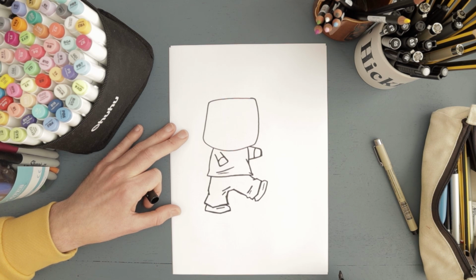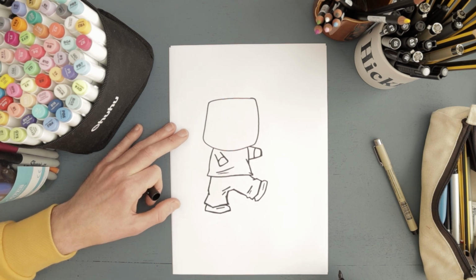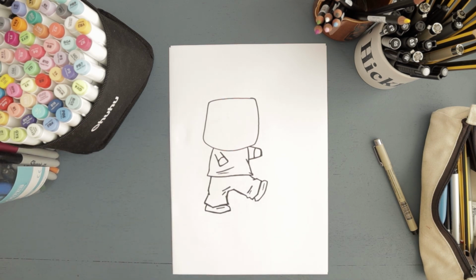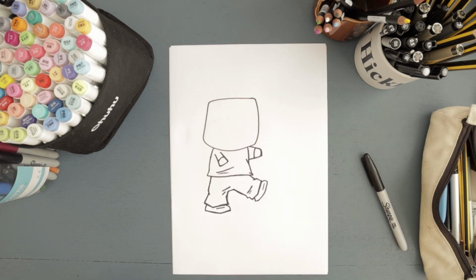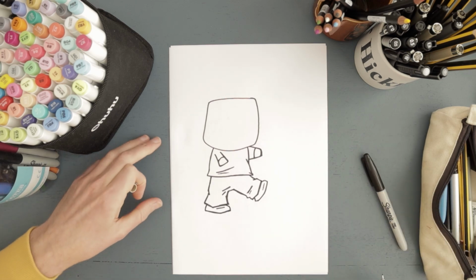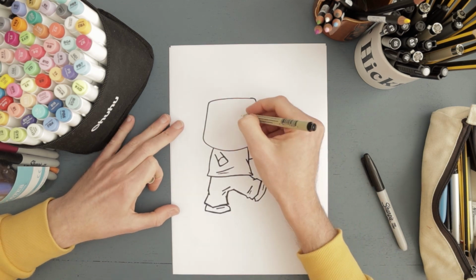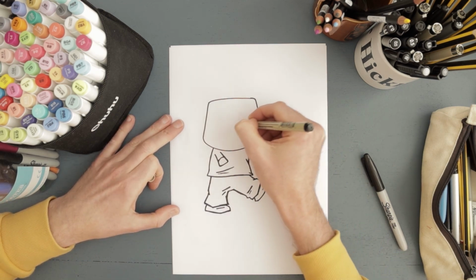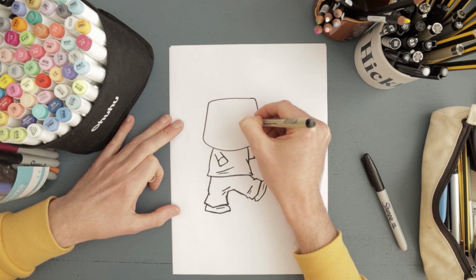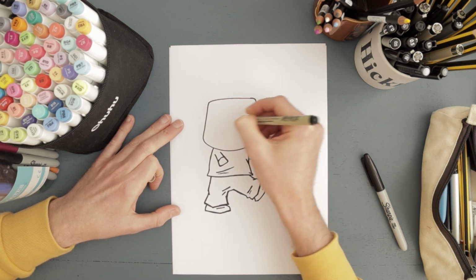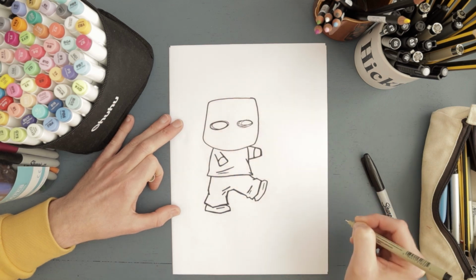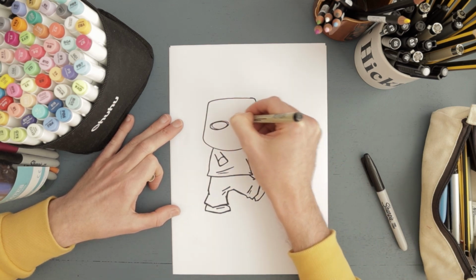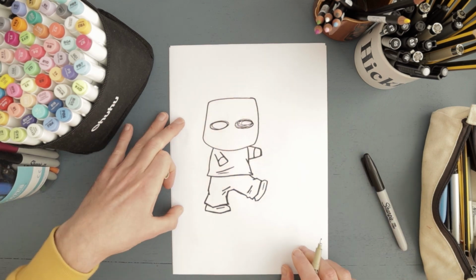Right, for his eyes, I'm going to make them like evil zombie eyes, and what we're going to do is circle round and round and round, so he looks like he's gone crazy and now he's a zombie. And there it is. And so this is what he's going to look like coloured in.